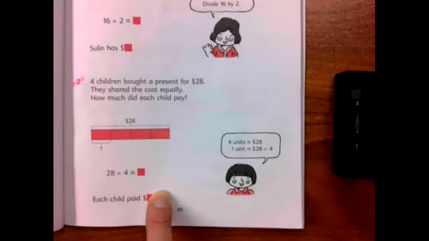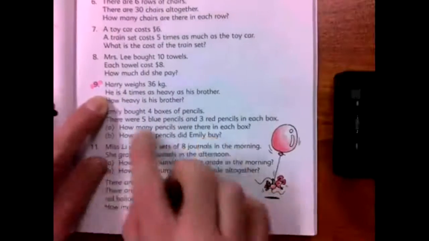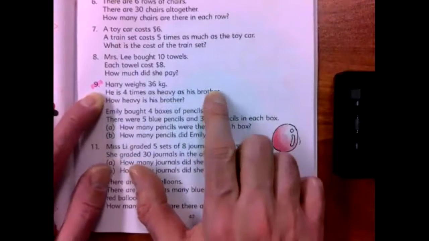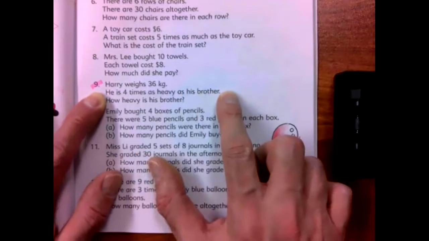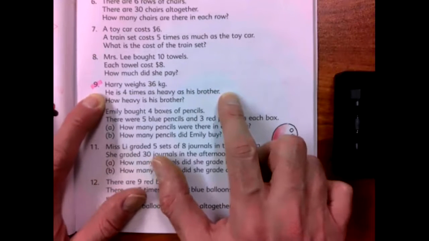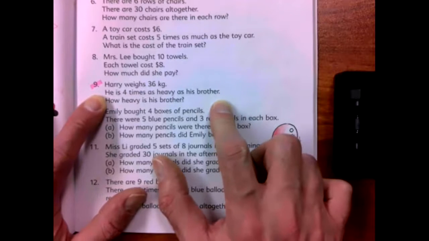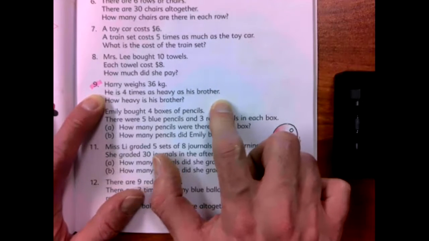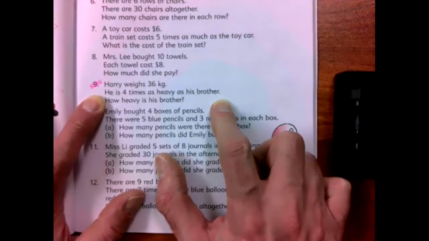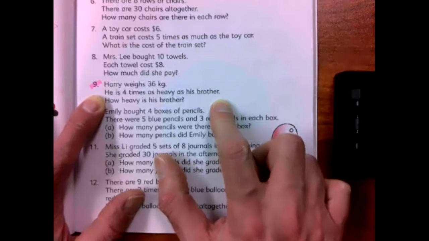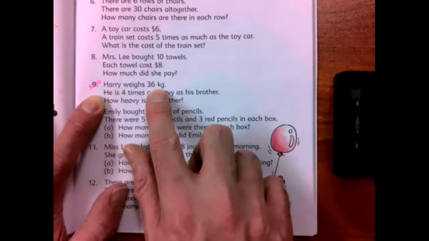Let's go to page 47 and look at problem number 9. Okay, Harry weighs 36 kilograms. He is 4 times as heavy as his brother. How heavy is his brother? Okay, it's more of a multiplication problem, but we can still think of multiplication and division, of course, as related ideas. Okay, so if I were to draw a bar diagram for this, okay, Harry weighs 36 kilograms.